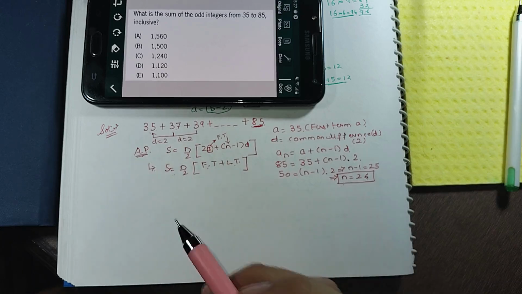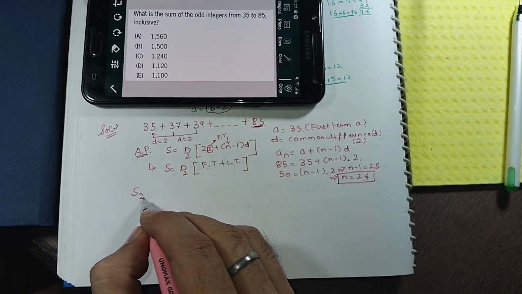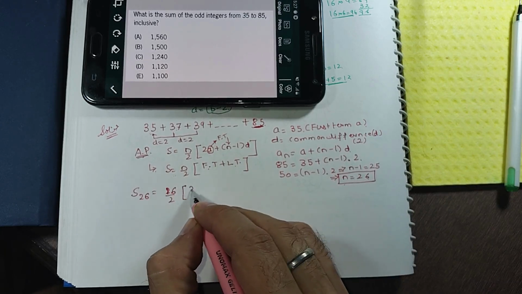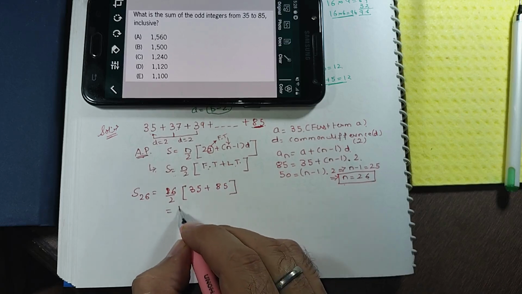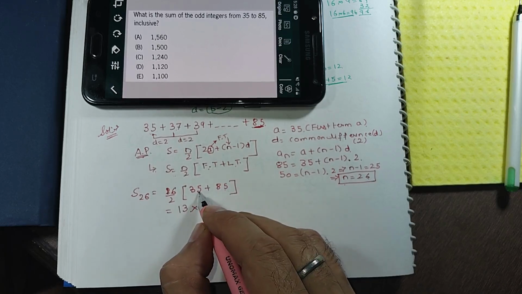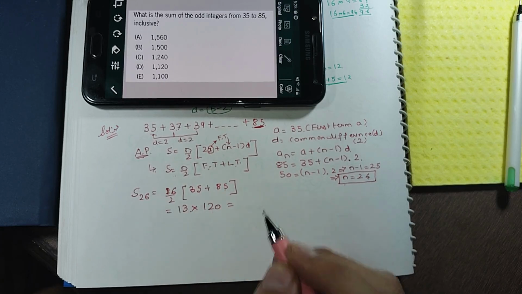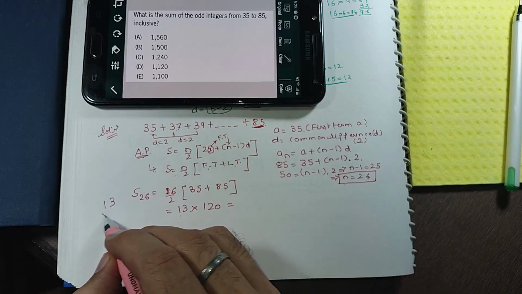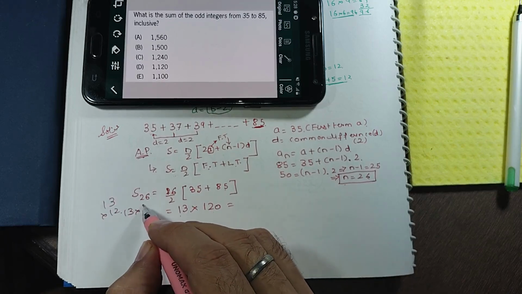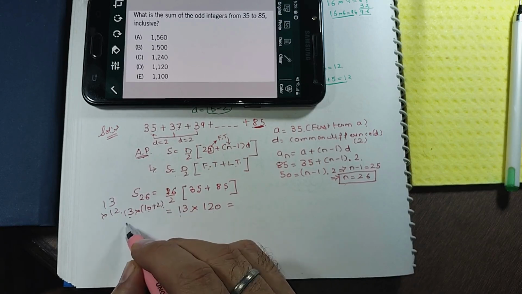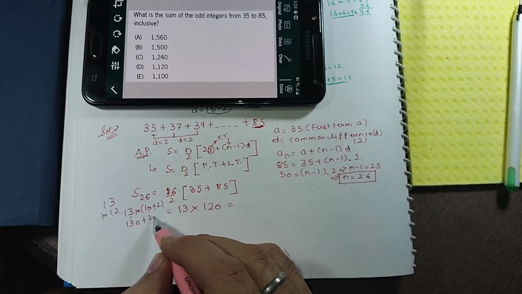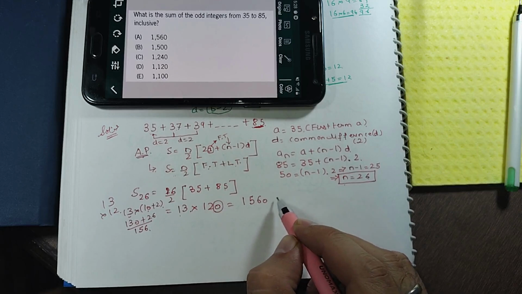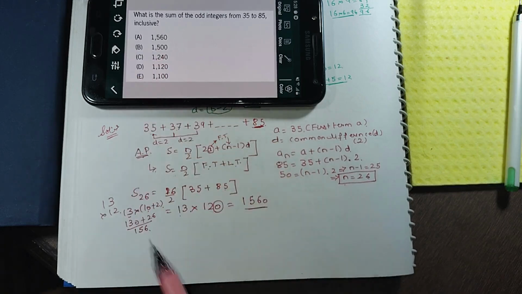So we need to find the sum of 26 terms having common difference 2 and starting from 35. The sum of 26 terms will be 26 by 2, which is 13, times (first term 35 plus 85). So this will be 13 multiplied by 120. So basically you need to find 120 into 13. We'll break it down like this: 12 into 13, that is 13 into 10 is 130, 13 into 2 is 26, so this will be 156. And with the extra 0, this will be 1560. So the sum is 1560, option number A.